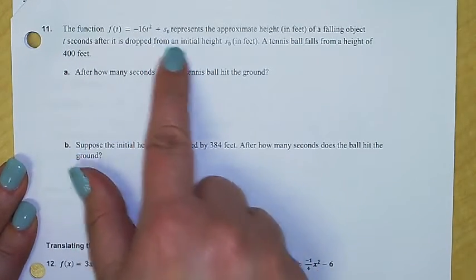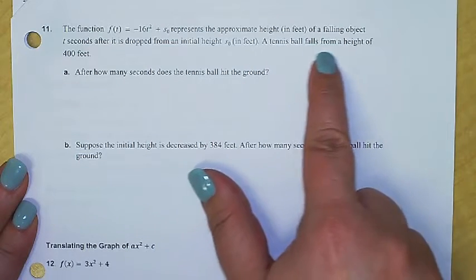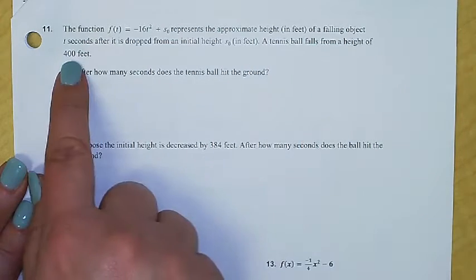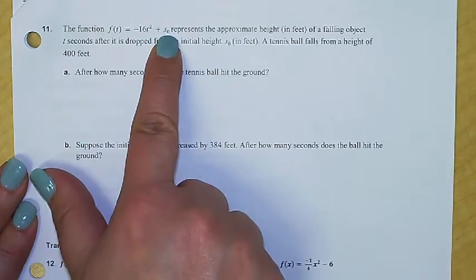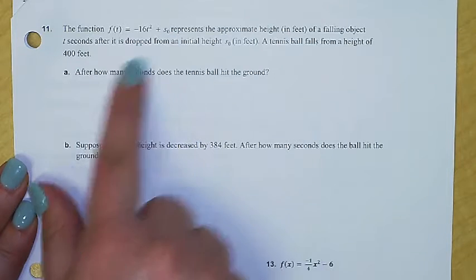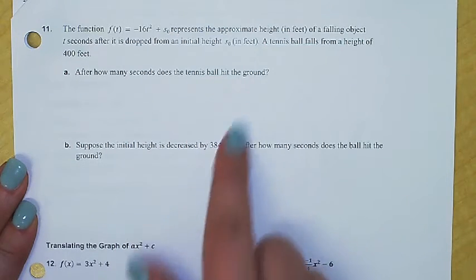That's always your initial height that you're adding there on the end. A tennis ball falls from a height of 400 feet. So immediately I know that's going to be my 400 right there. Okay, how many seconds until it hits the ground?